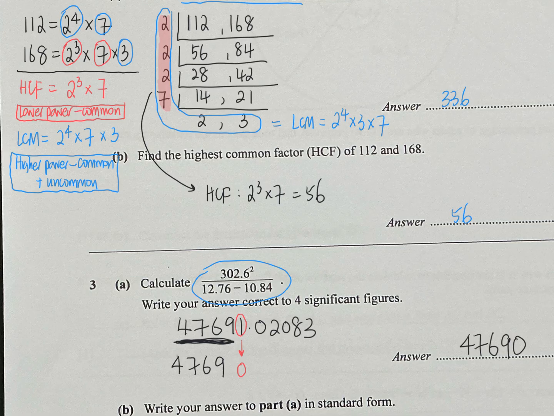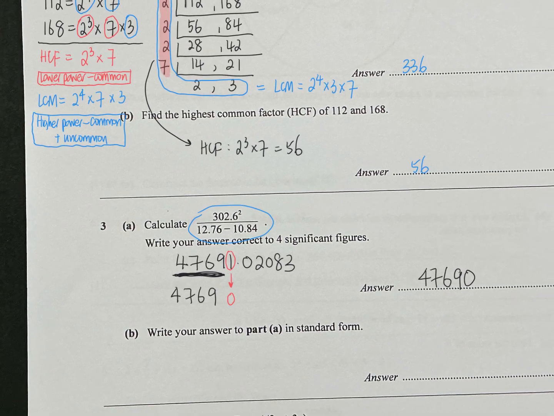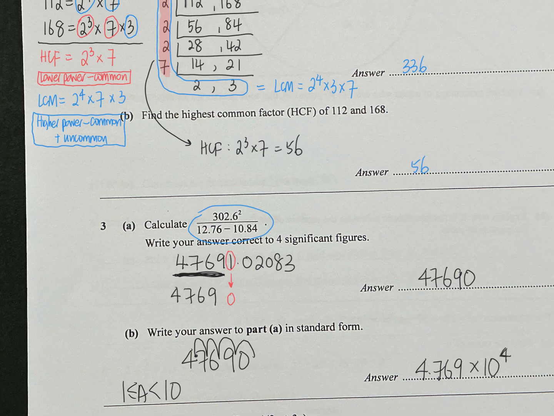So it becomes this. Okay, then they say change this to standard form. So you shift 1, 2, 3, 4, until a number that is between 1 and 10. So your number must always be between 1 and 10 for standard form. So jump 4 steps. So it becomes 4.769 times 10 to the power of positive 4.